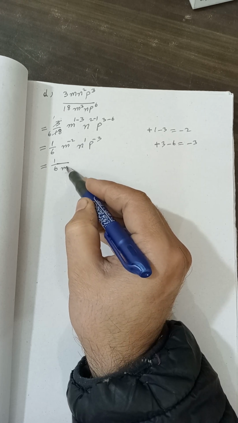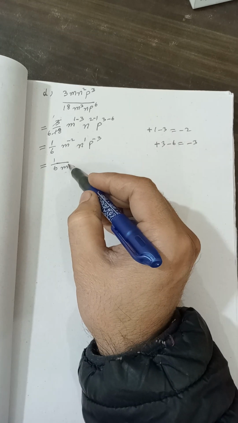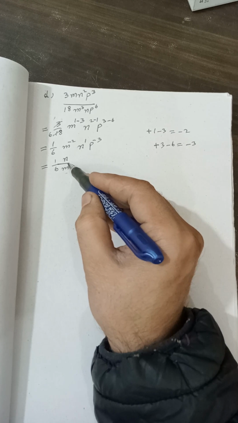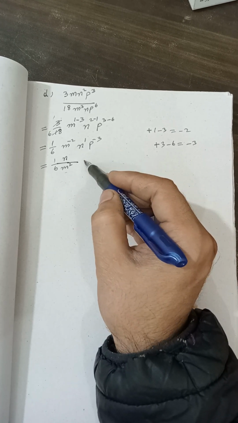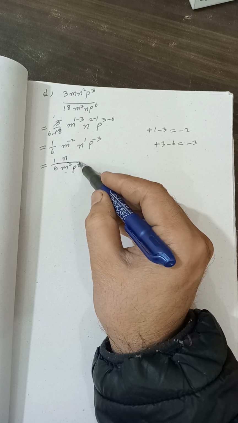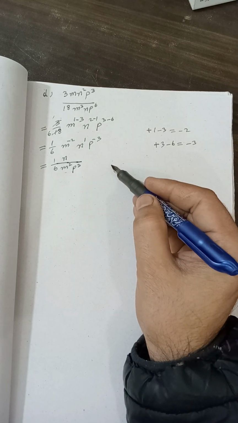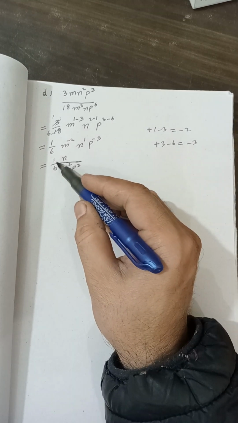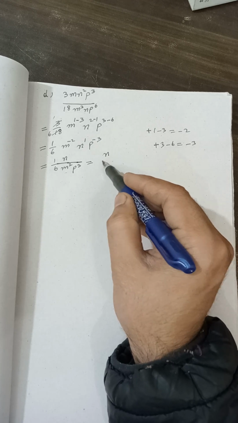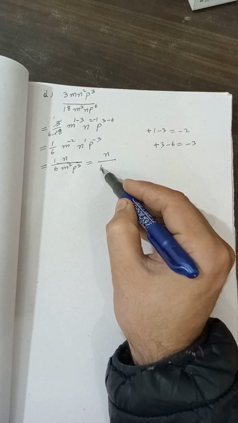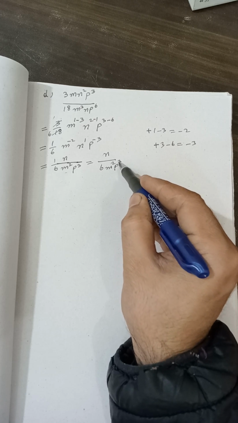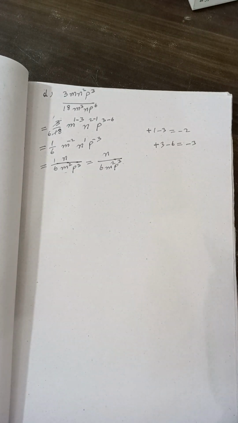M will be carried below, it has become positive raised to power 2, and N is already positive, so you will write it in the numerator, and P is negative, so you will make it positive by bringing it to the denominator. So it is our answer. No need to write this one, so you can write N over 6 M square P cube. This is also your answer.